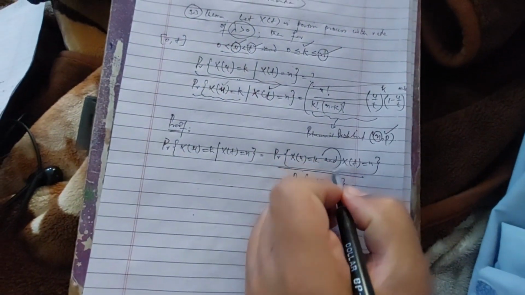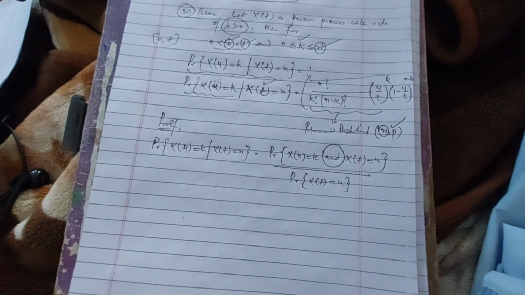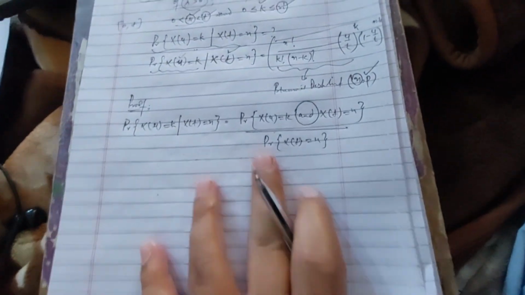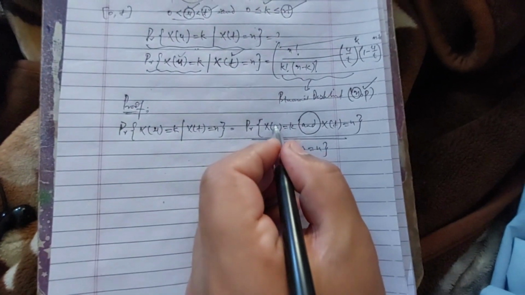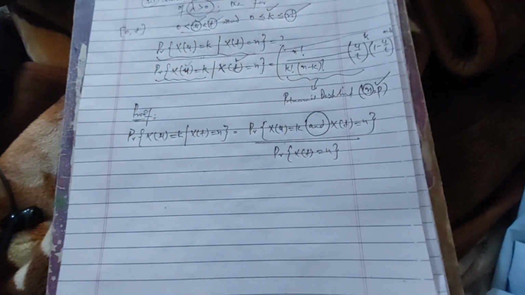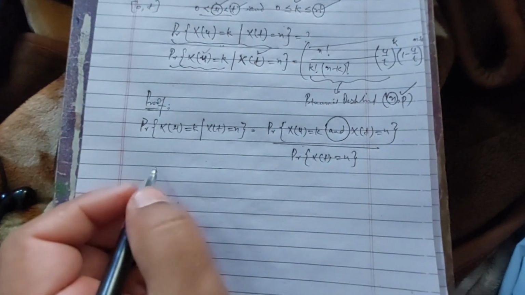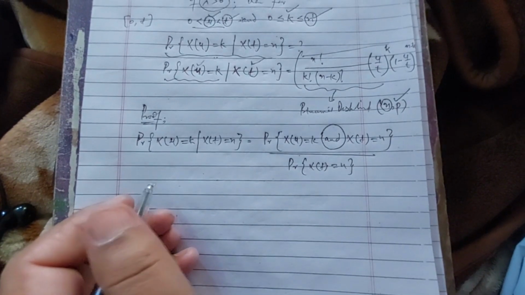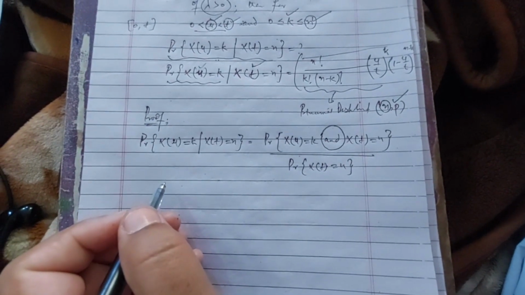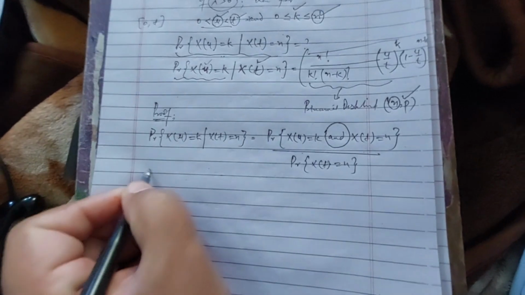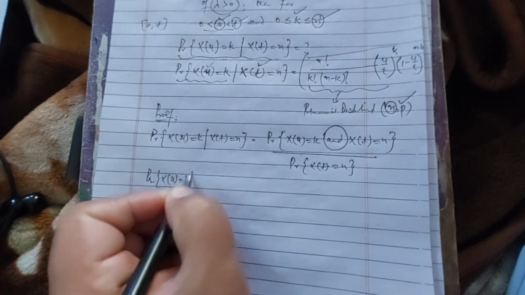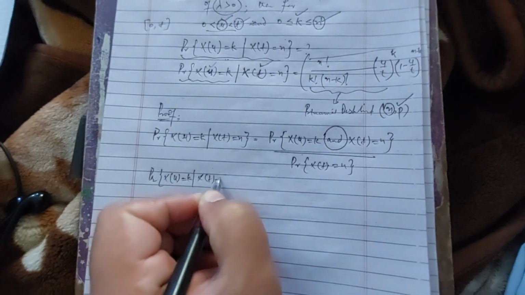Now, to do this, we have to introduce the middle interval. For example, this is the probability of X(u) equal to k given X(t) equal to n.